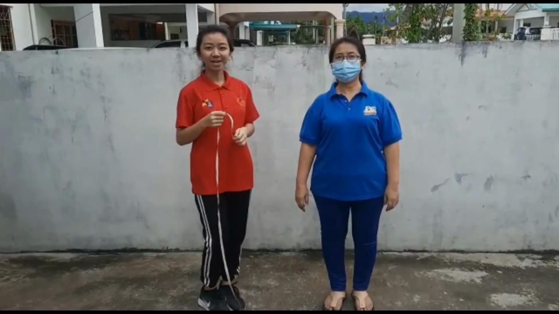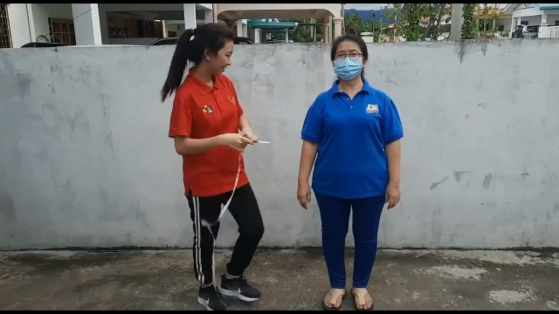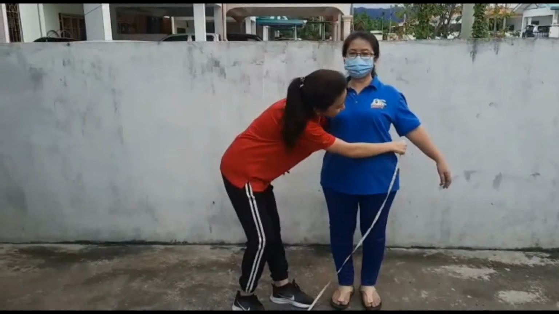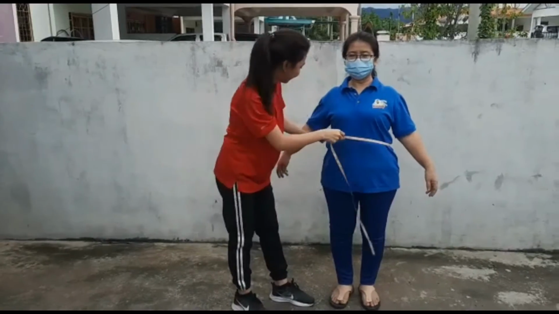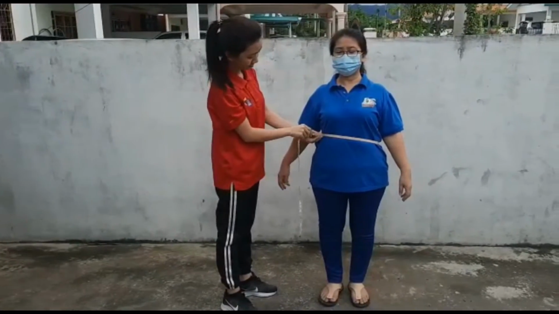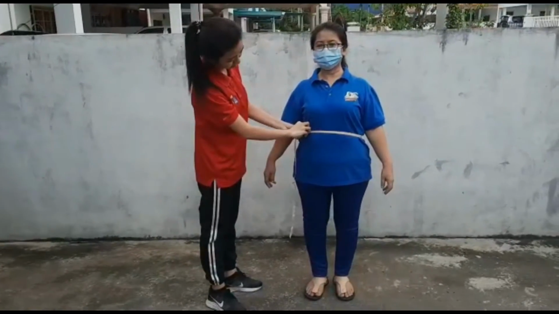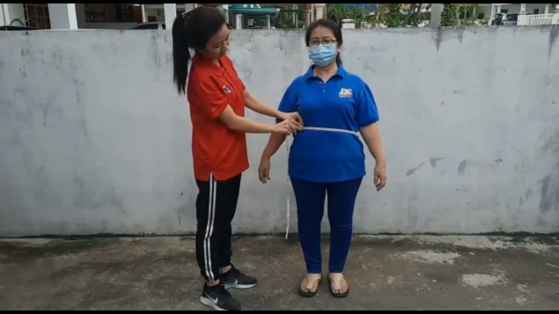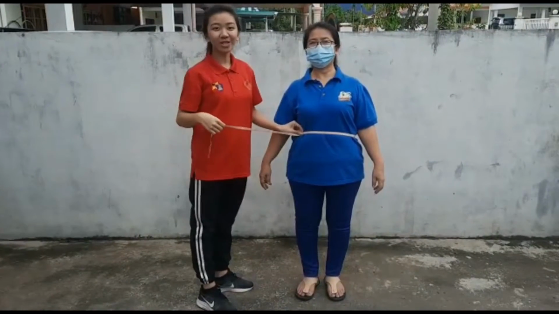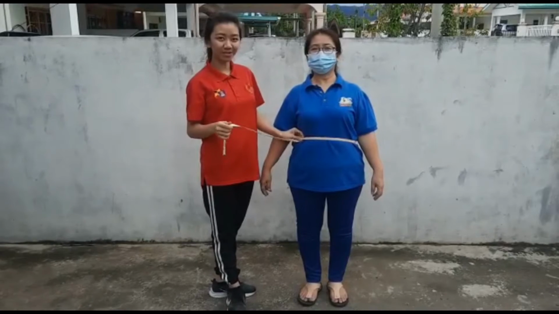First, wrap the measuring tape around the abdomen, right above the belly button. Make sure it's not too tight or too loose.